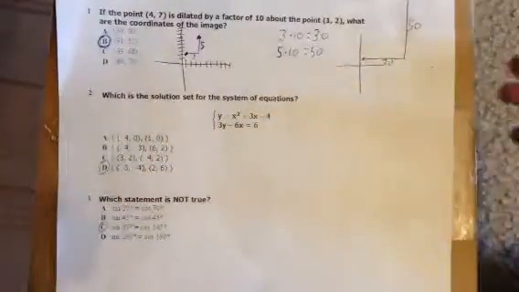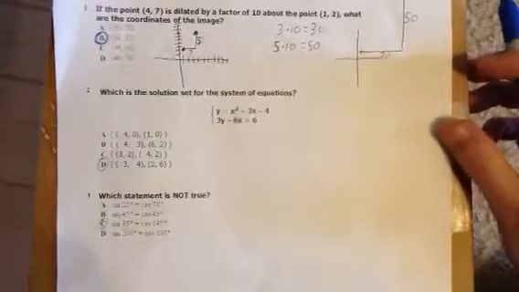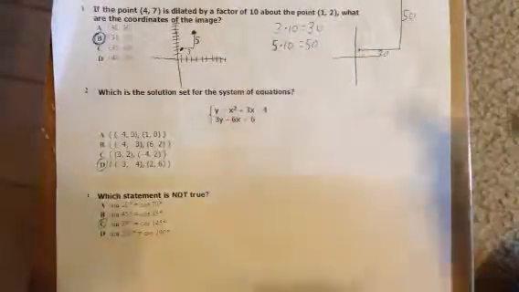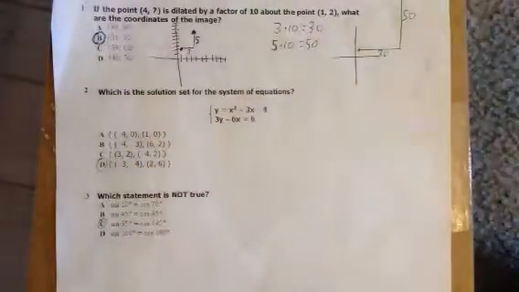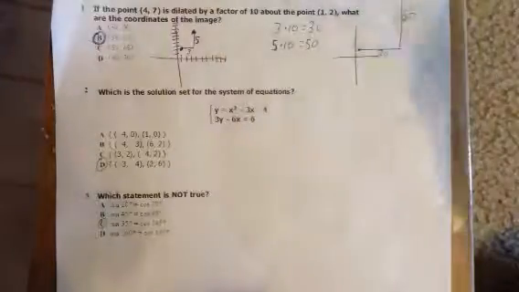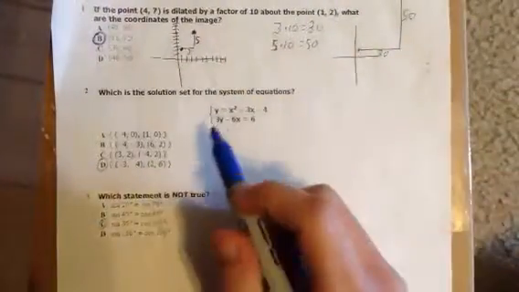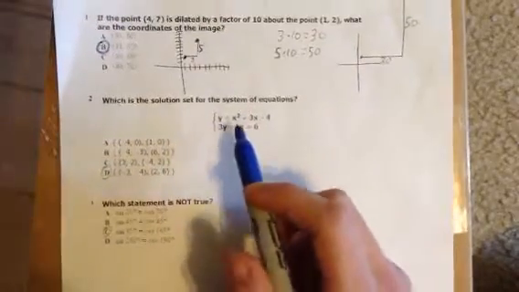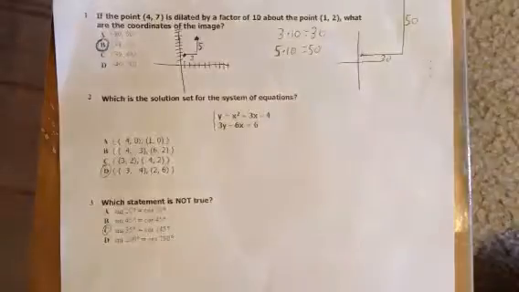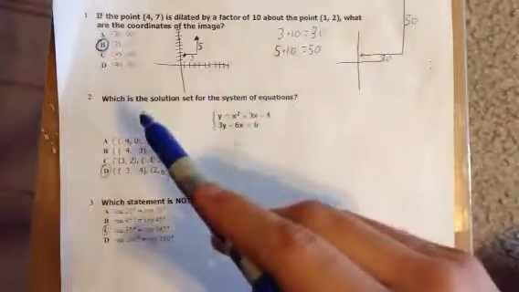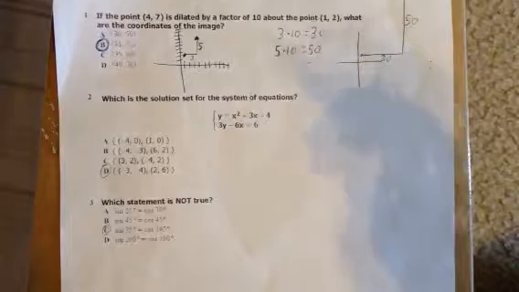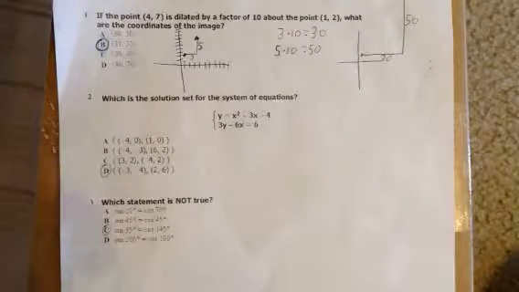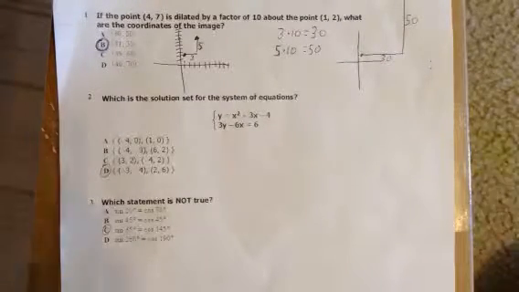Alright, number 2. Which is a solution set for a system of equations? We have our 2 equations right here, and then the list of answers. To find this, we need to graph these equations. This one right here is going to be a parabola, and this one is just going to be a line. The line will cross the parabola at 2 points, and those will be our solution set. For the sake of time, I've already graphed them out on a graphing calculator.